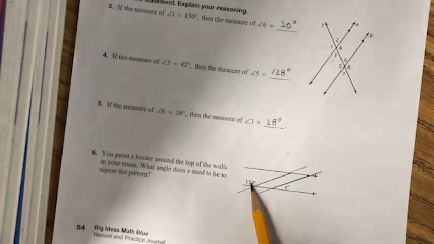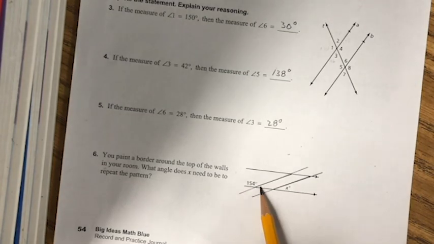So if you know that this is 154, you should be able to figure out this one. And if you know what this one is, you can figure out the rest of your pattern. And I'm going to leave that one to you. All right, this is your challenge problem. So I've given you a little hint by stretching the lines out. Treat it just like you did before.